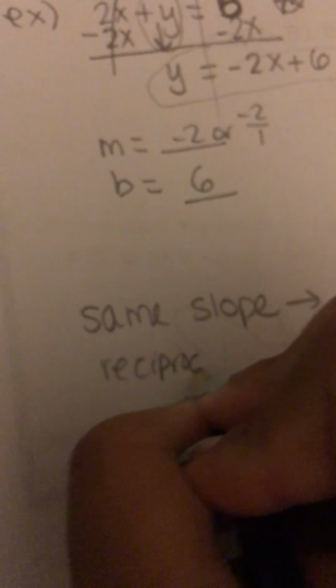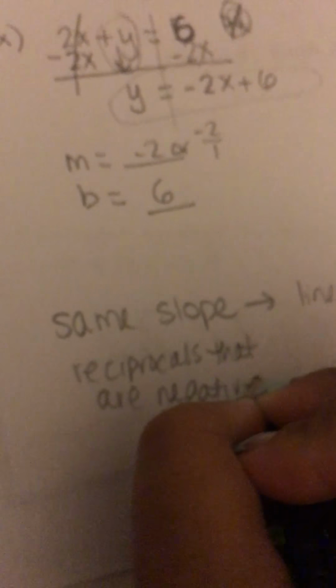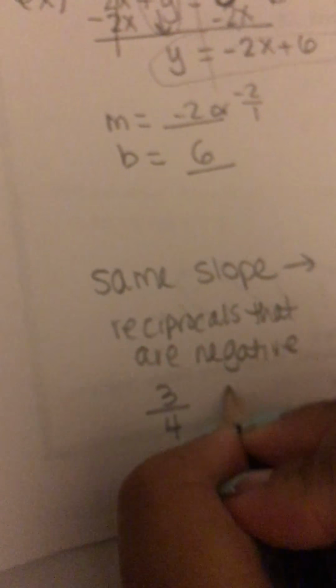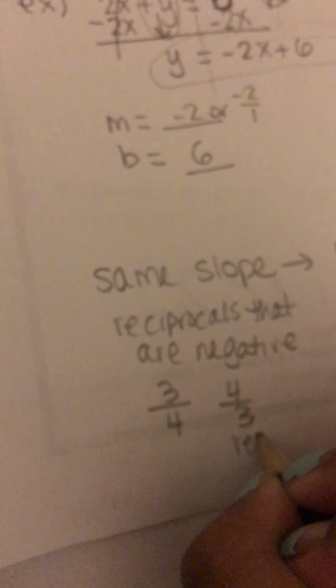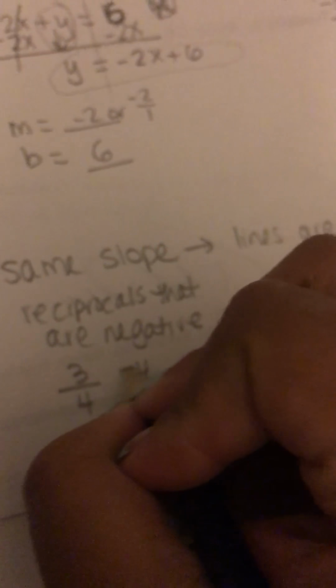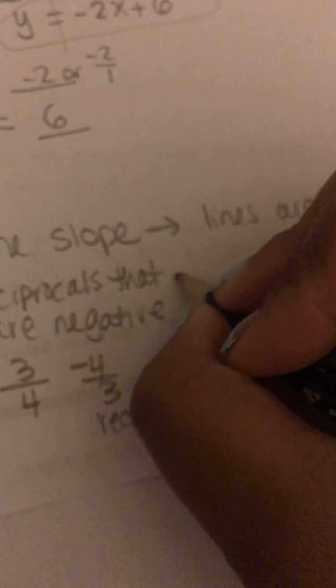And if the slopes are different, meaning if you have reciprocals that are negative, if you don't know what a reciprocal is, because I can bet $5 there's a few people who might not remember, a reciprocal is when you have a fraction and you flip it. This is the reciprocal. So if you have a reciprocal and one is positive and one is negative, so reciprocals that are negatives of each other, then the lines are perpendicular.